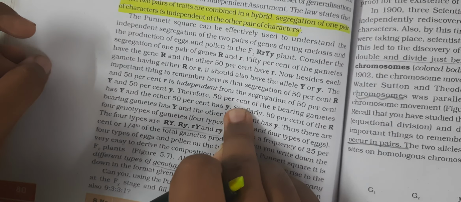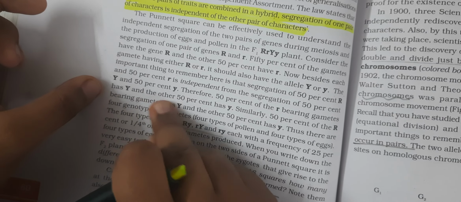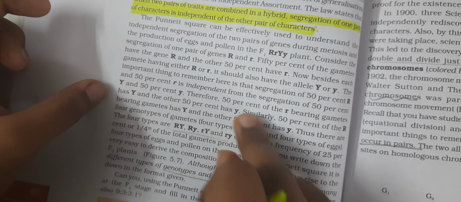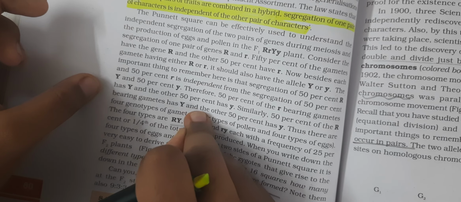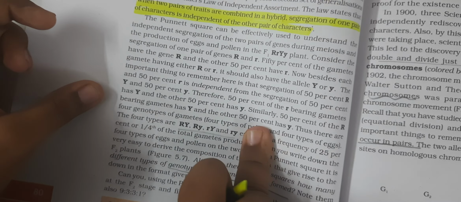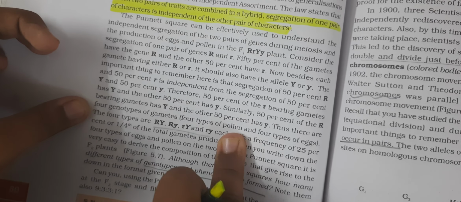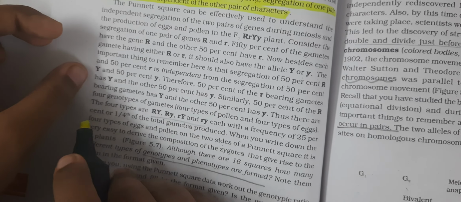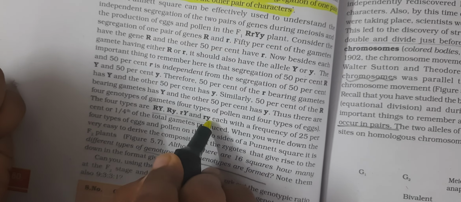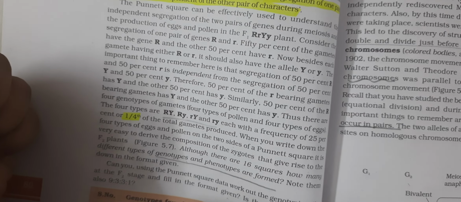So therefore 50% of the small r bearing gametes have capital Y and the other 50% have small y. Similarly, 50% of the capital R bearing gametes have Y, and the other 50% have small y. Thus there are four genotypes of gametes, four types of pollen and four types of eggs. The four types are as shown, each with a frequency of 25% or 1/4 of the total gametes produced.